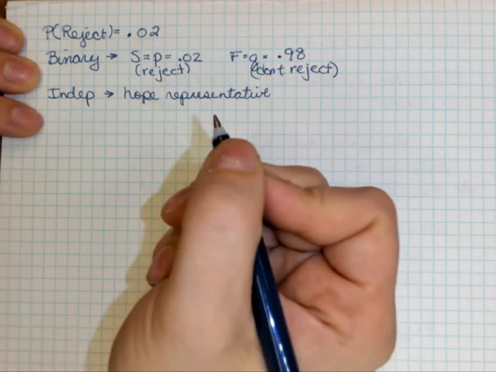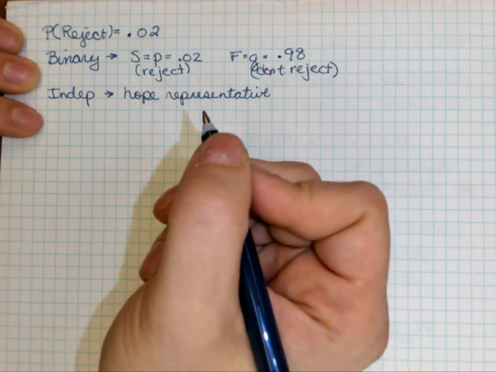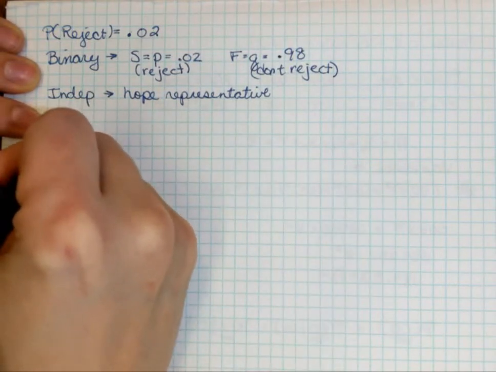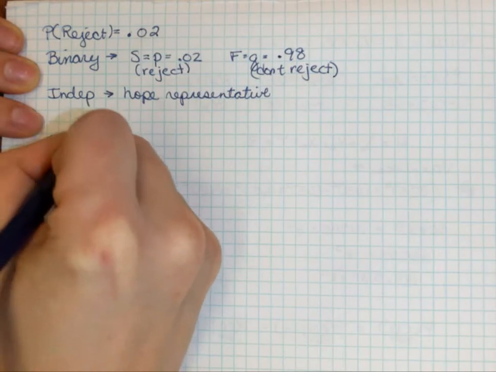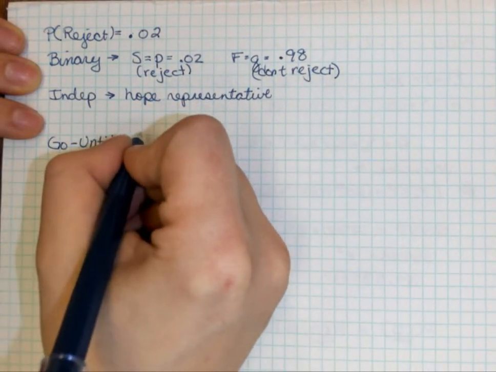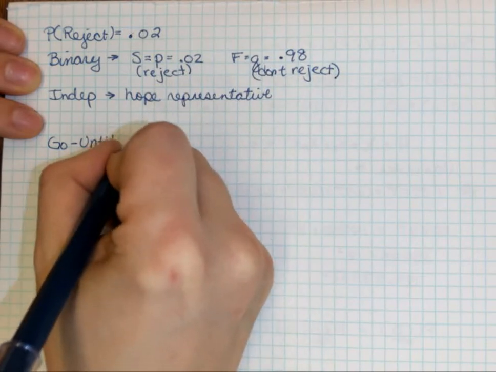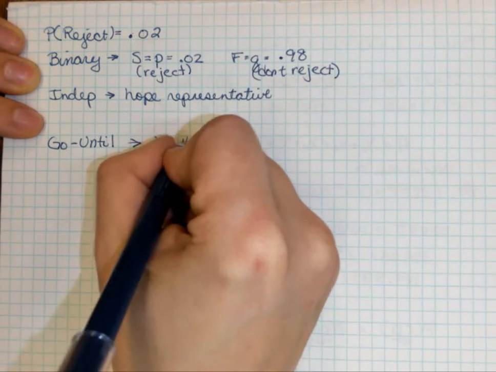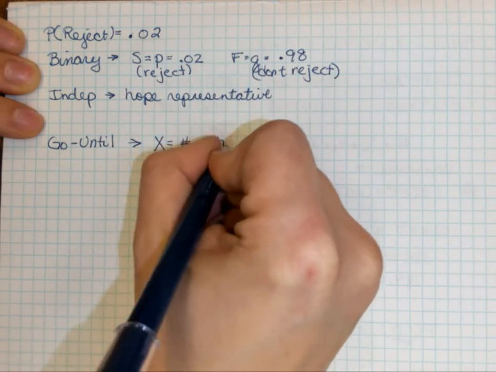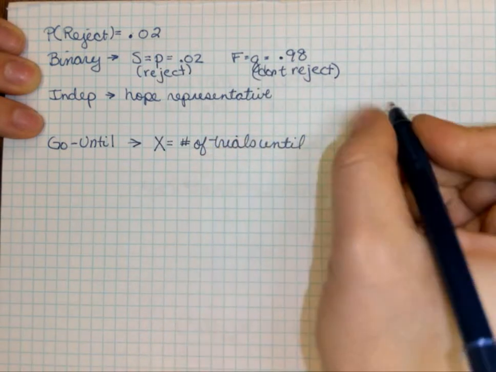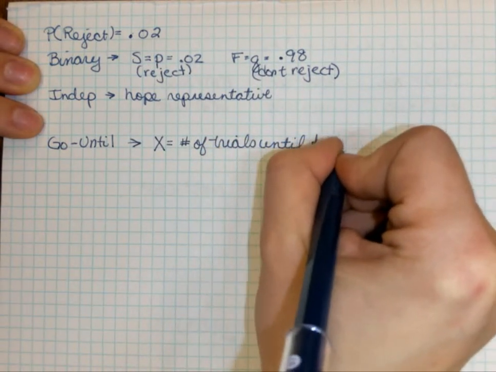And then after independence, what was the other thing we had to have? Trials. And if it's a go until, which is what we're doing here, right? I'm going to define my X to be the number of trials until first reject.